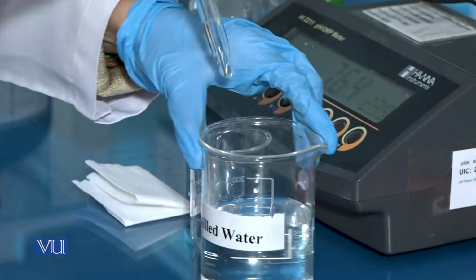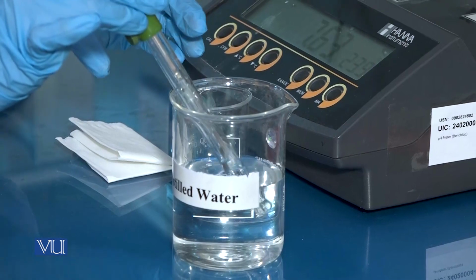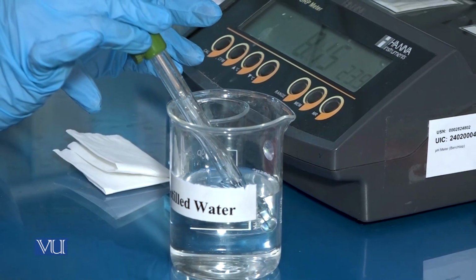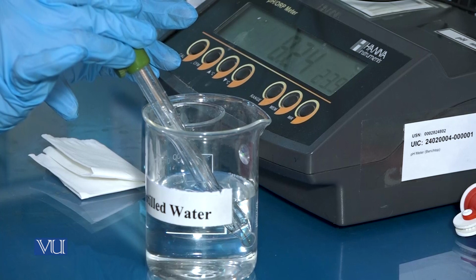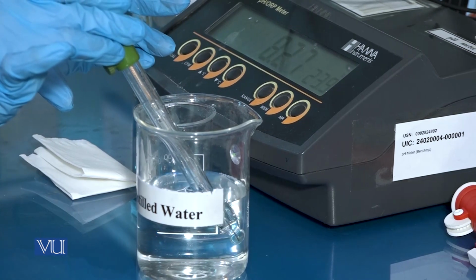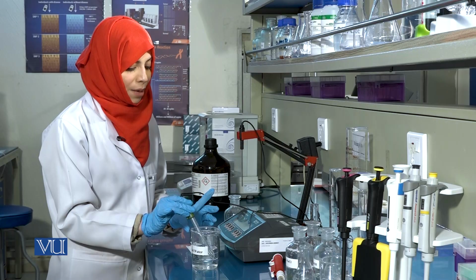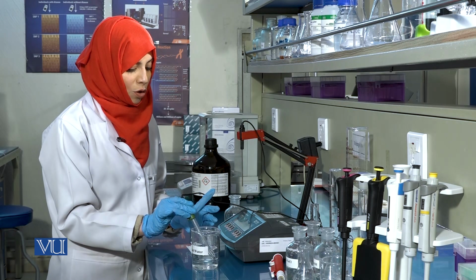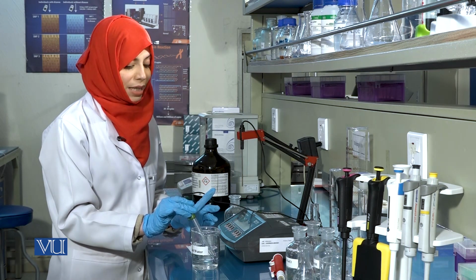Immerse it in distilled water. Ensure that at any point during measurement, the bulb of the pH meter does not come in contact with the walls or base of the container.